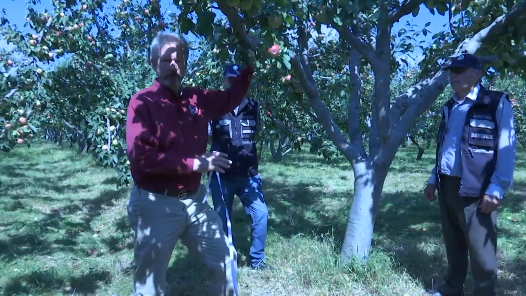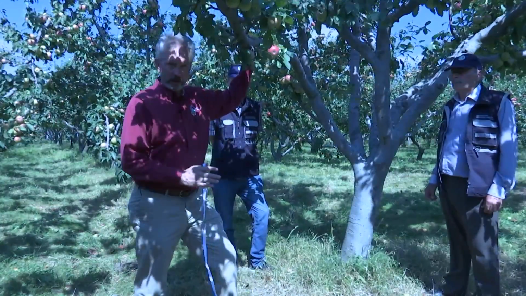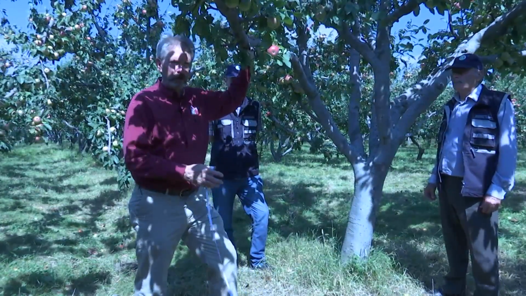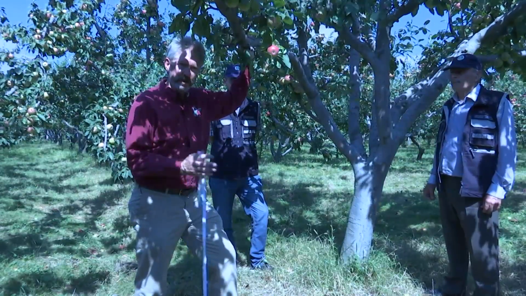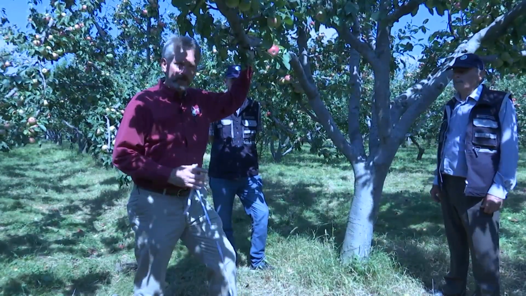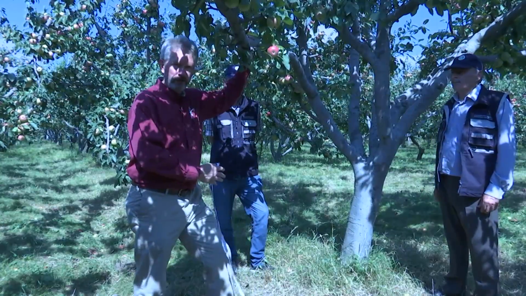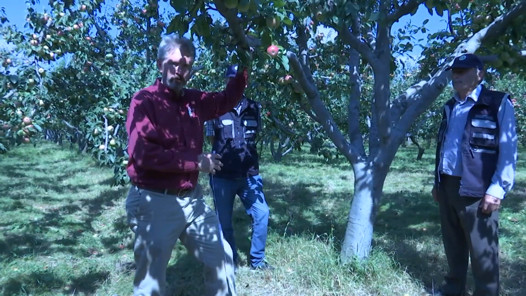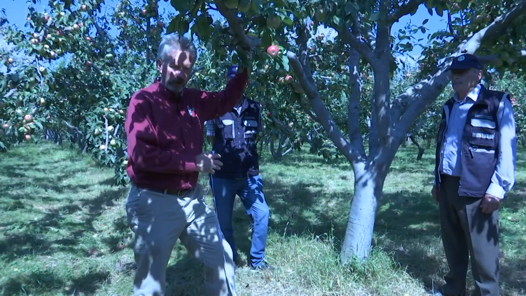We've interviewed the farmer, randomly selected an orchard, selected the rows, the trees, everything just as before. And in this case, we've selected this tree to be our tree 1.